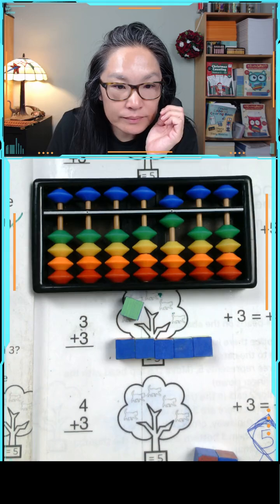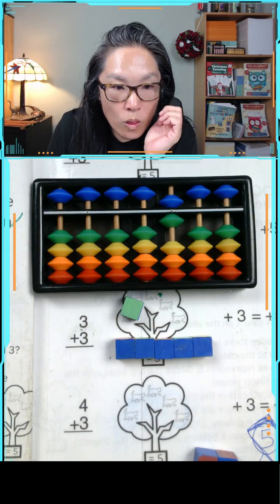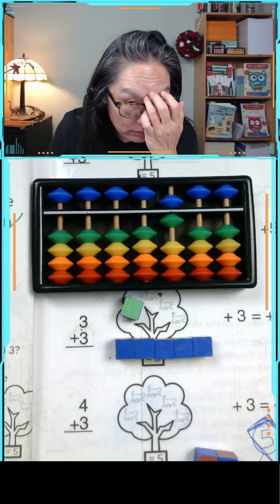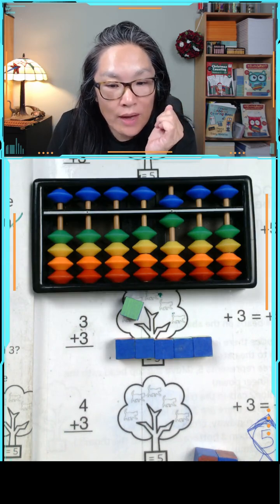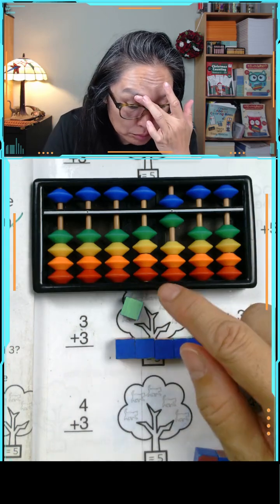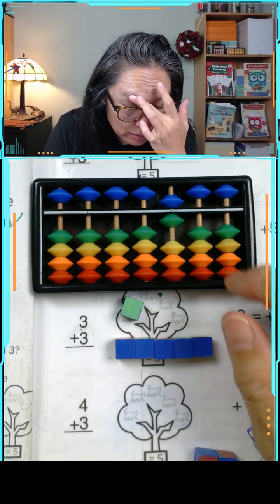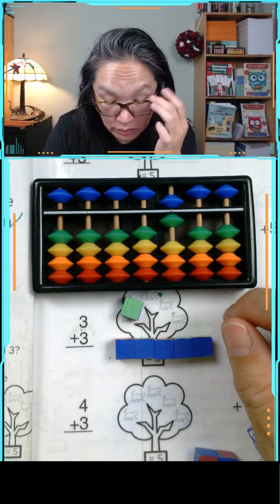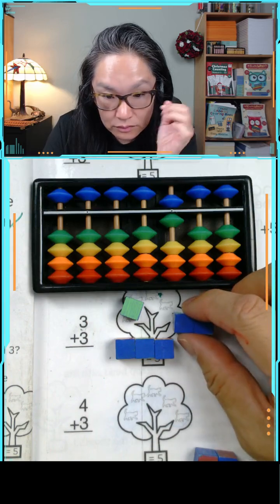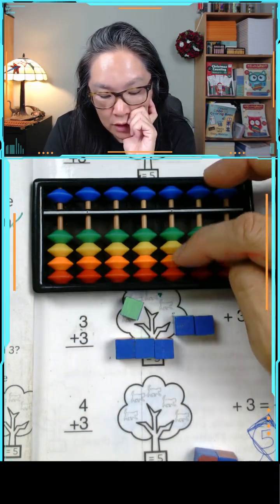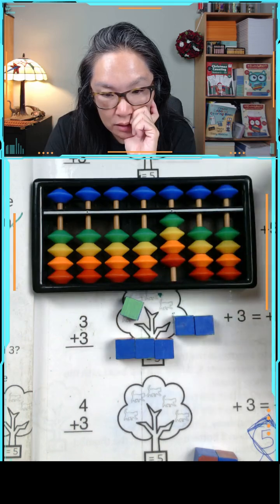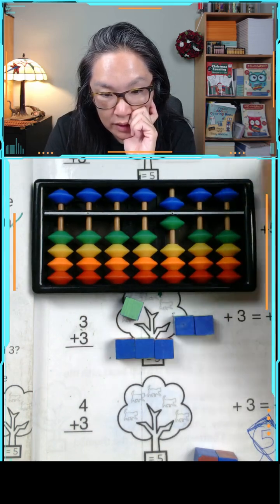Okay, how are we doing? Make sense? Alright, we're going to keep going. Do you add the green to the blue? No. So how would you 3 plus 1 plus 1 plus 1?